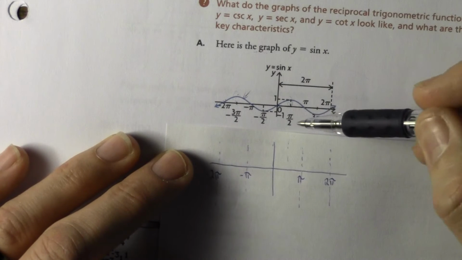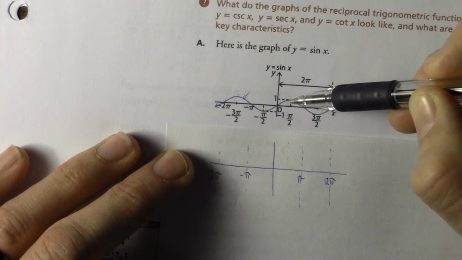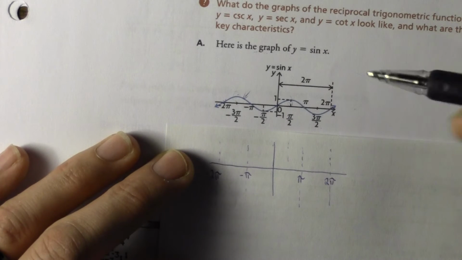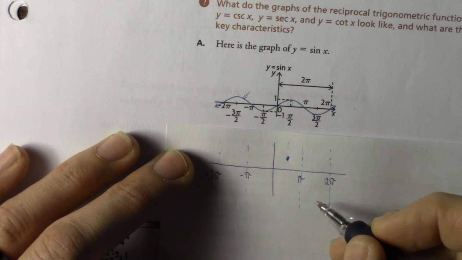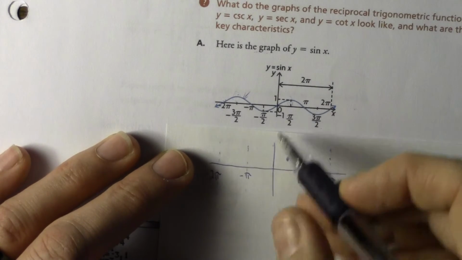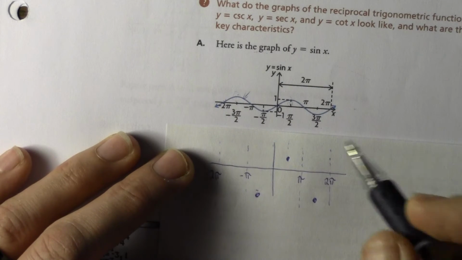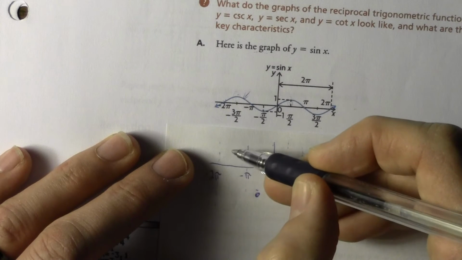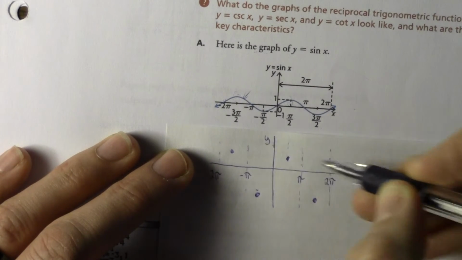I can't touch those. My points that are the same, y is equal to 1, this is going to be the same on my reciprocal, so I know there's a point there. I know there's a point here. I know there's a point here. And I know there's a point here. So I made my y-axis a little bit larger.